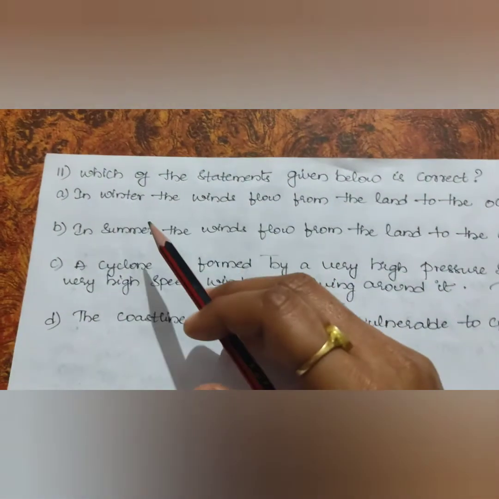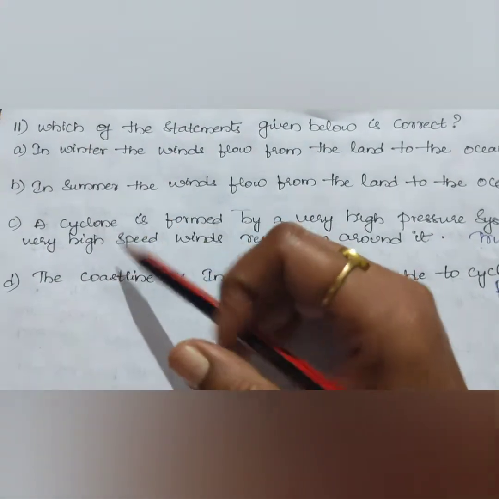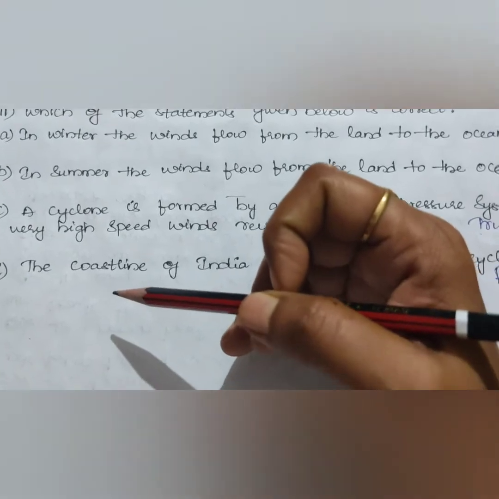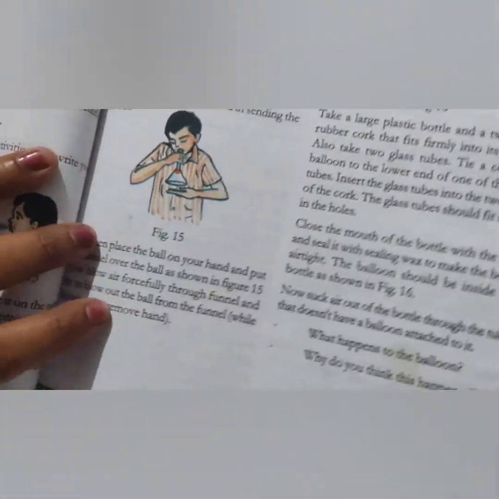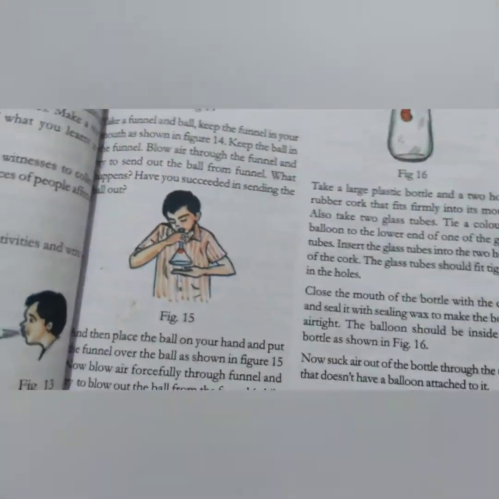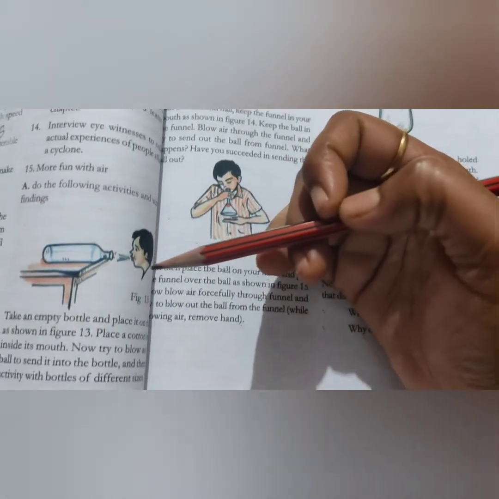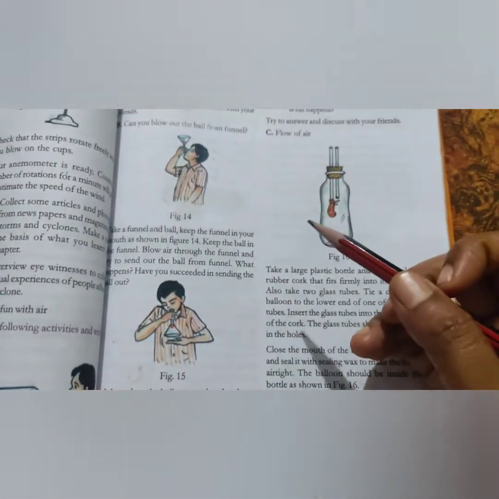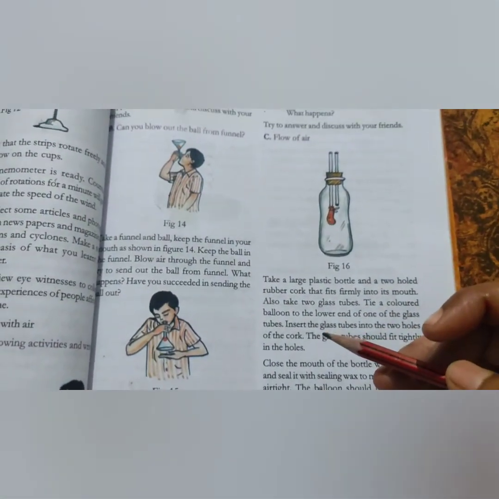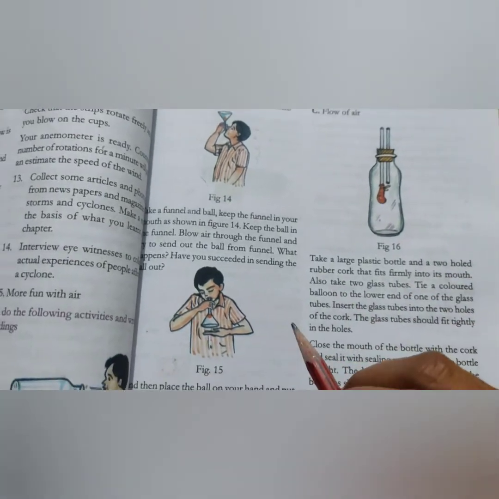So, this is the last question, and the other questions which you can see in the textbook are activities which you can do on your own. See, these are some of the activities they have given. You can perform them and record the result. Okay, children?